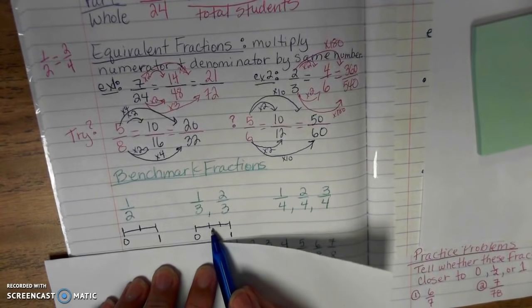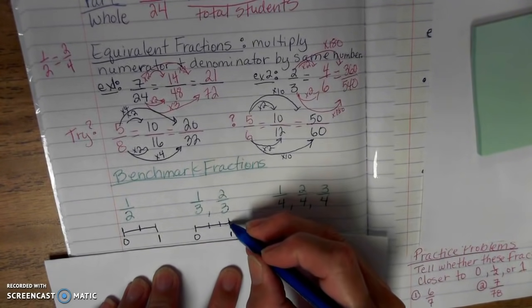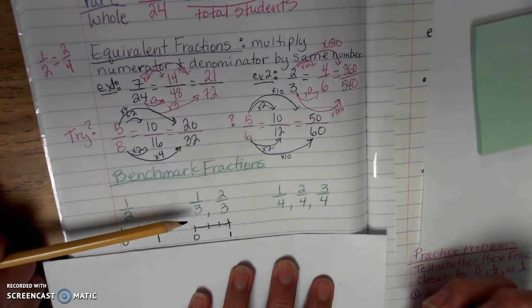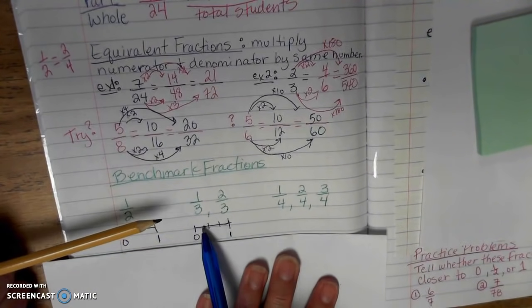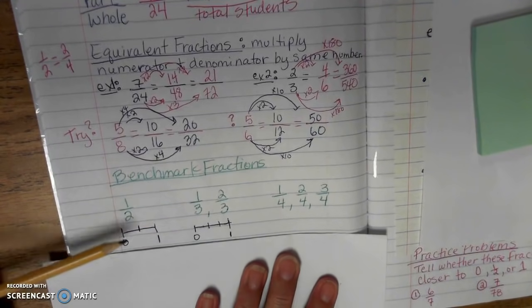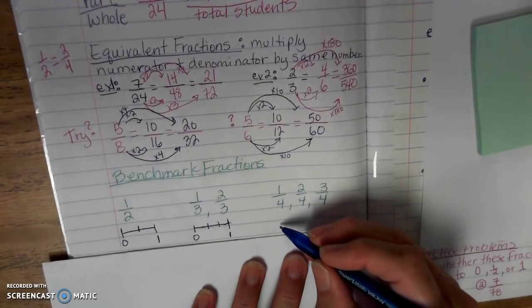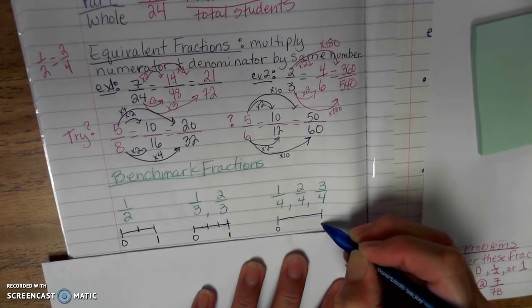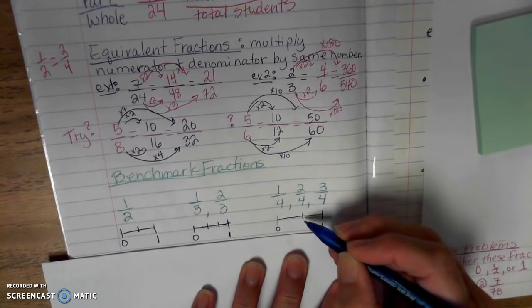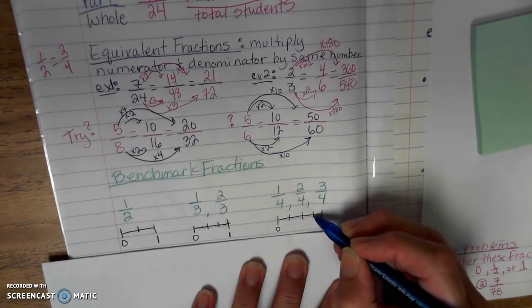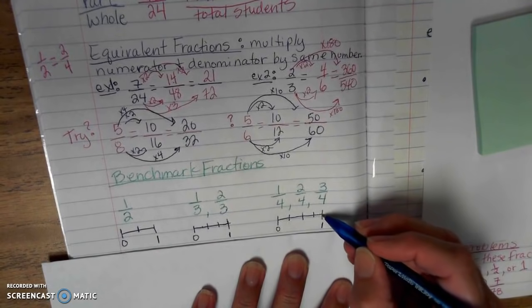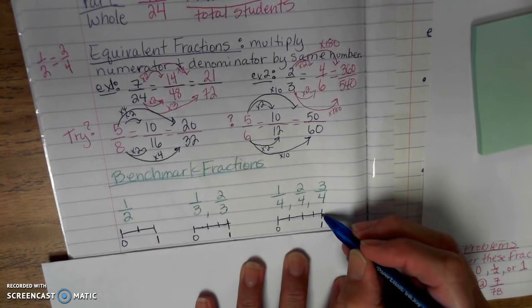And a lot of times you're asked to put things on a number line. If you'll remember to look at your denominator, that tells you how many pieces you're breaking it into, or how many sections. So 1, 2, 3 sections. And 1, 2. We're going to make 4 sections when we have a 4th. So there's our half. So we have 1/4, 2/4, which is a half, and 3/4. And then 4/4 again brings us back to our 1 whole.